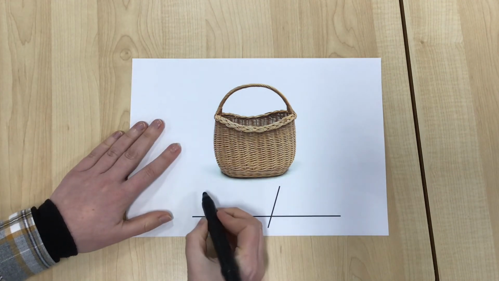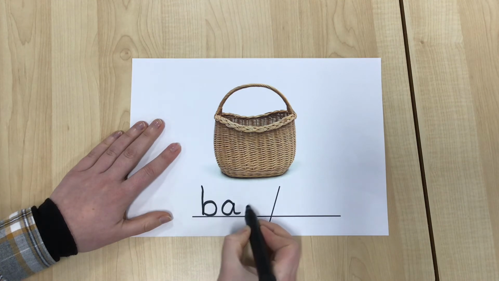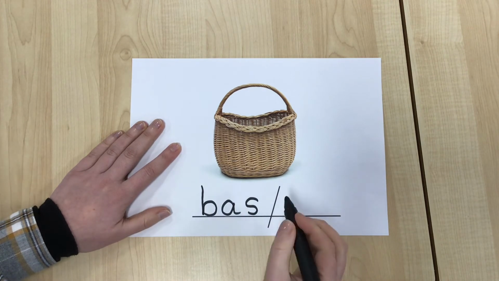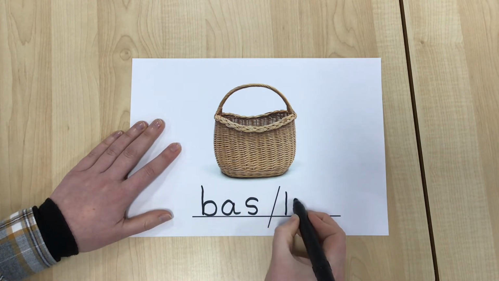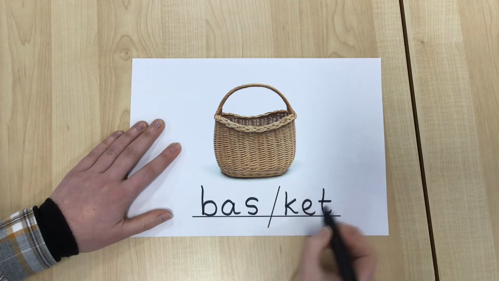Okay, let's try. B. As. Bas. Ket. K. Et. Basket.